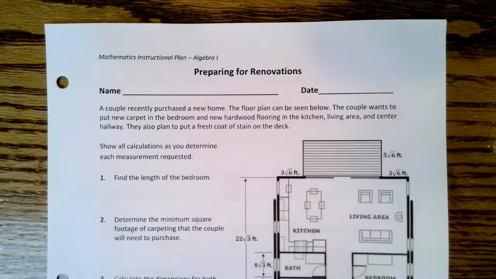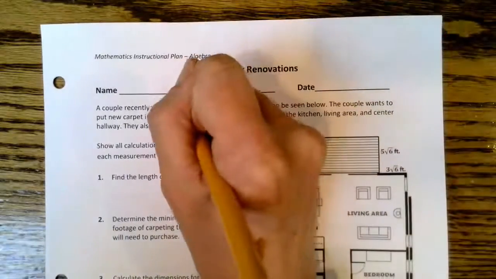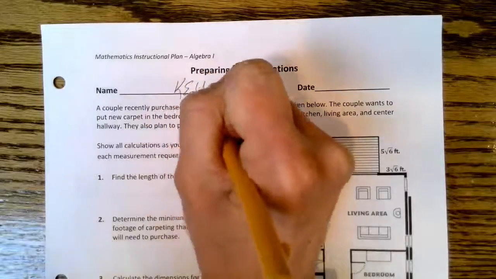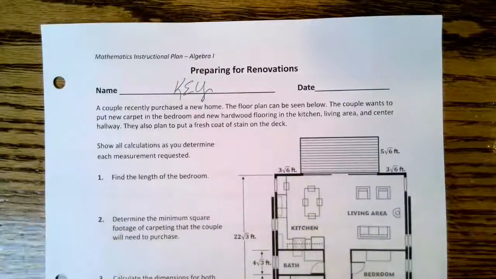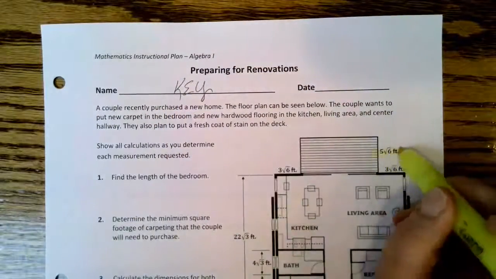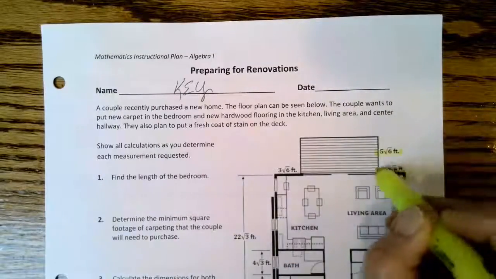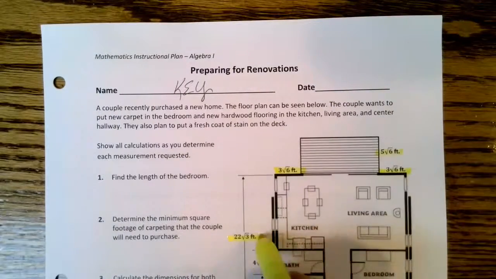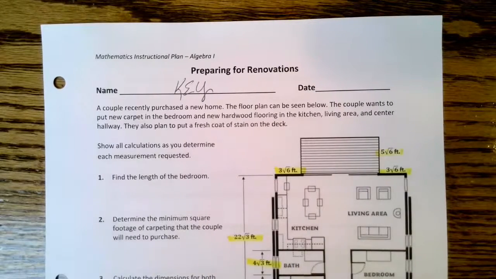I love this worksheet. It's great. It talks about a real-life application of adding our radicals. So we'll go ahead and take a look at this. What's important is for us to take a look at each of these radical values that they gave us and see that they are all radicals that are already simplified. So it's cool looking at how we can estimate each of these lengths.